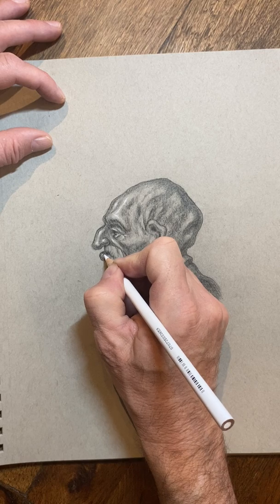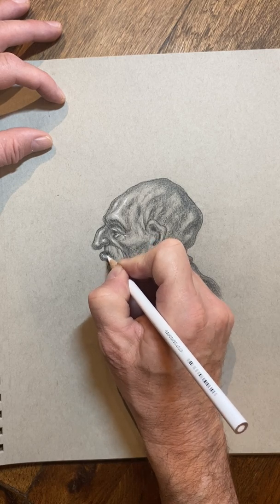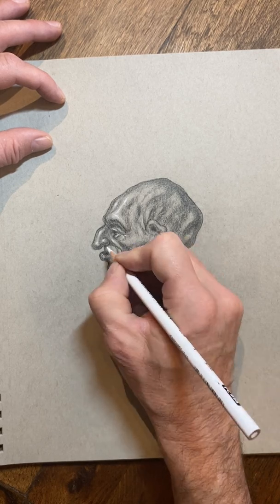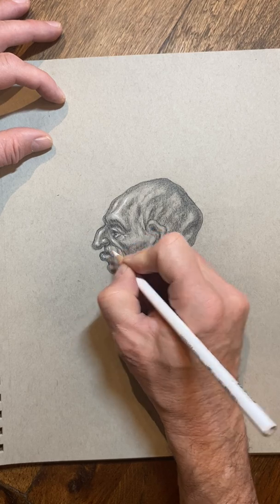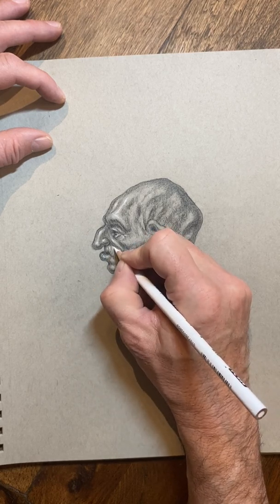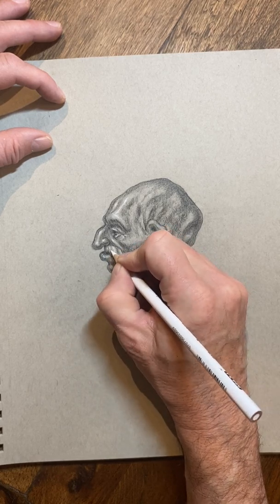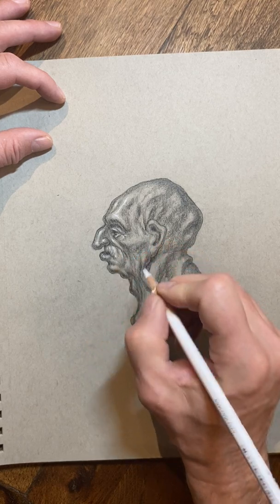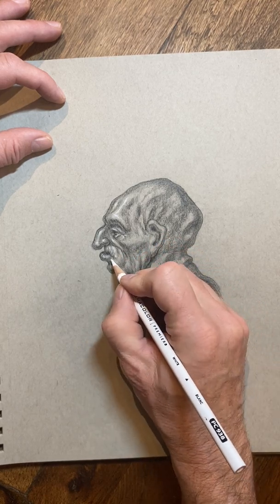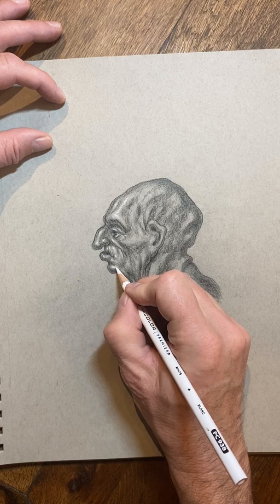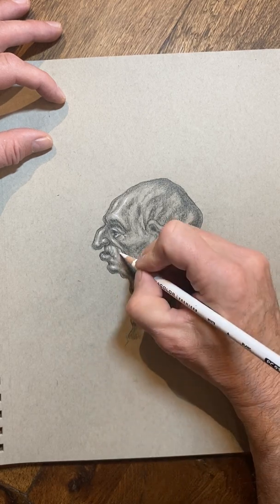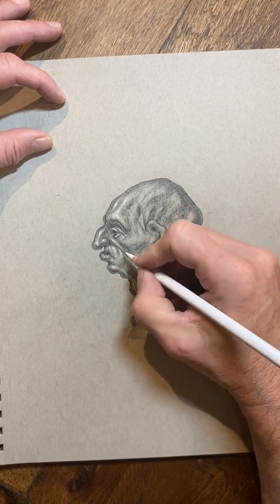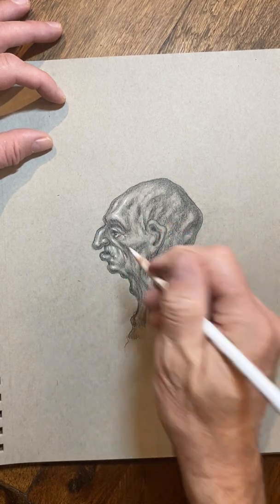The lip is going to have some light on it because it extends out. This portion of the maxilla is going to have some light. A little bit of light in there. A little bit of light on the chin. This section in there has a little light in there.